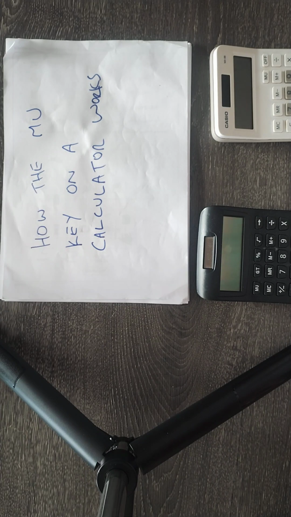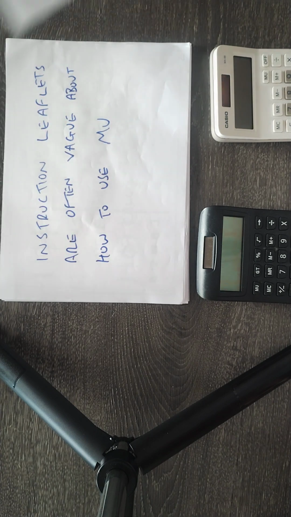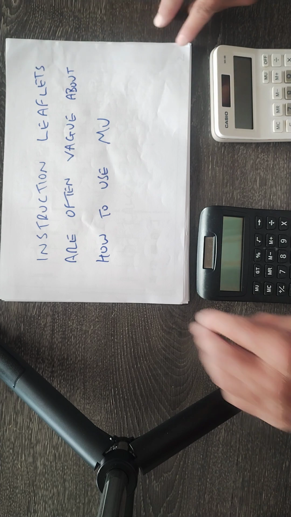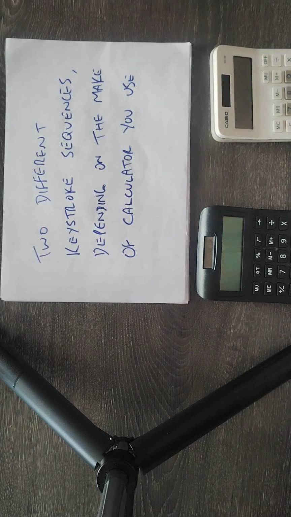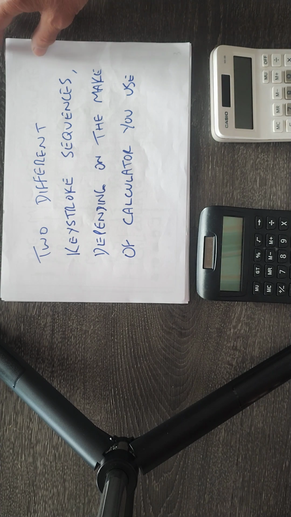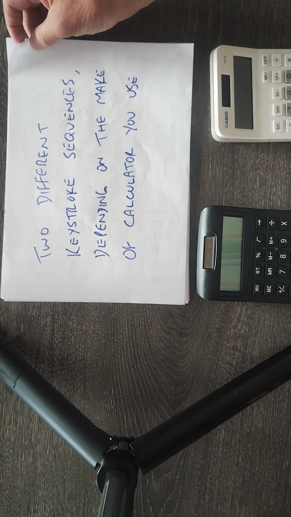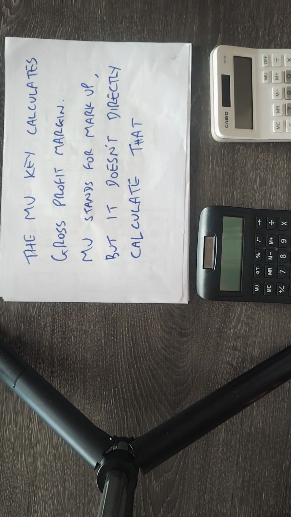This is how the MU key on a calculator works. Instruction leaflets are often quite vague about how to use the MU function on a calculator. Depending on which calculator you use, there could be two different keystroke sequences to get the same result. The MU key calculates the gross profit margin.